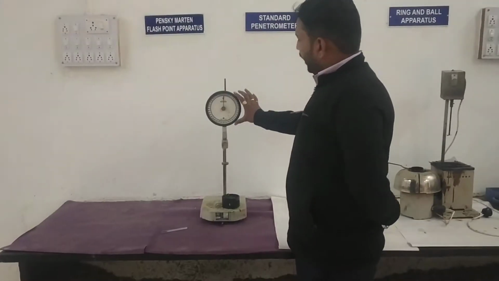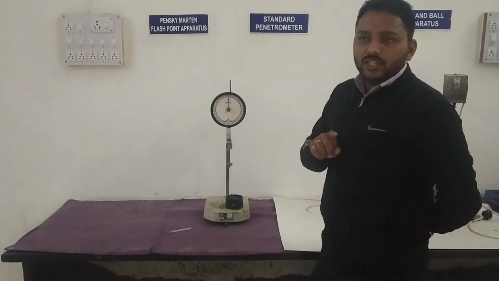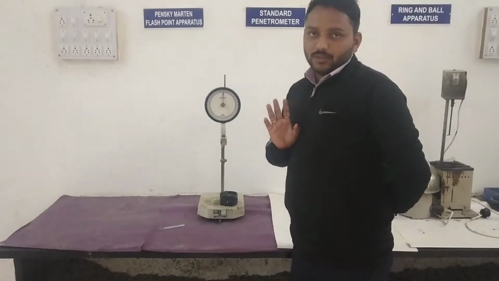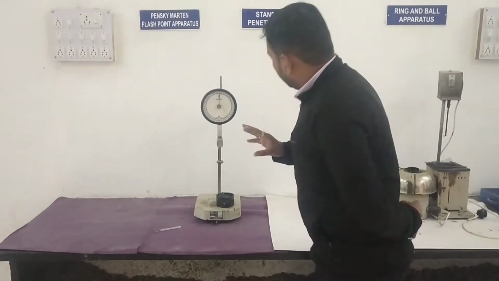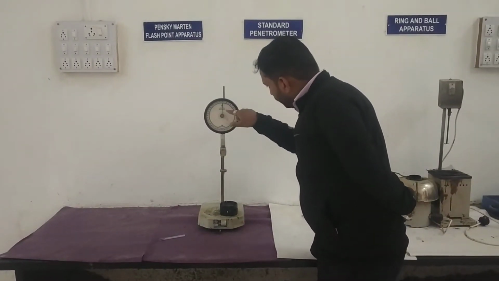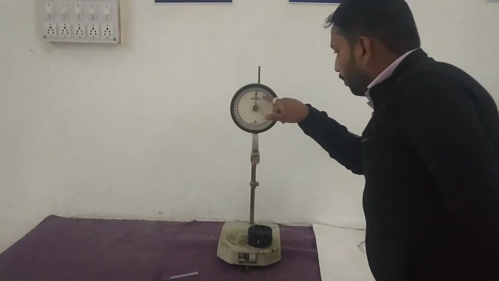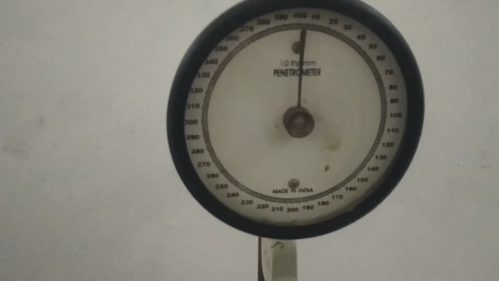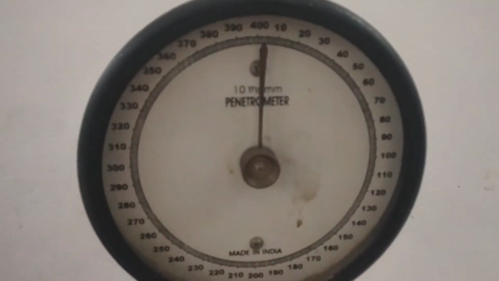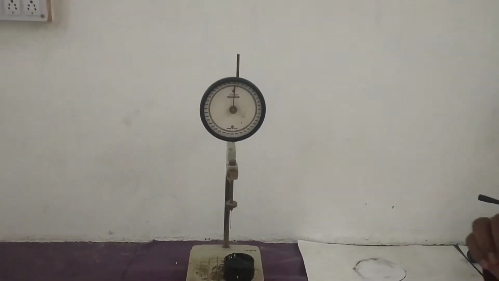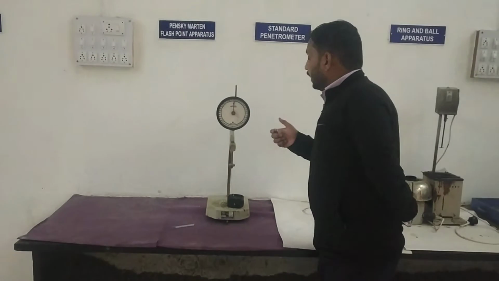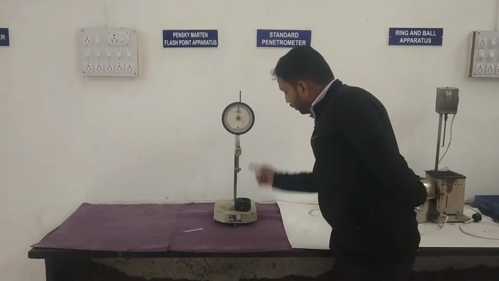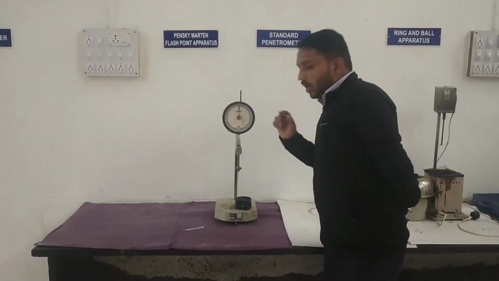Then we have this gauge. In this gauge we are measuring the penetration of the needle into the bitumen in 1/10 of a millimeter. The graduations are marked on the equipment, given in tenths of millimeter. Why are we measuring the penetration? We can get the consistency of the bitumen by finding the penetration of the needle into the bitumen sample.